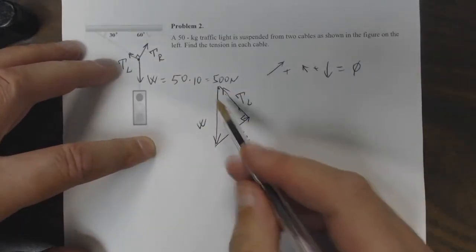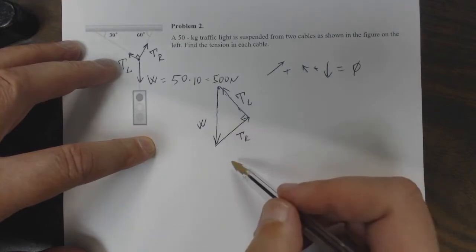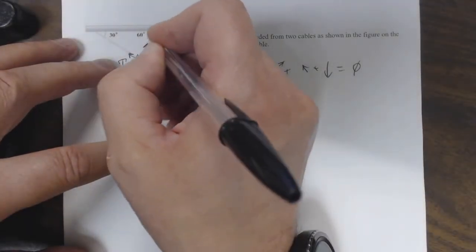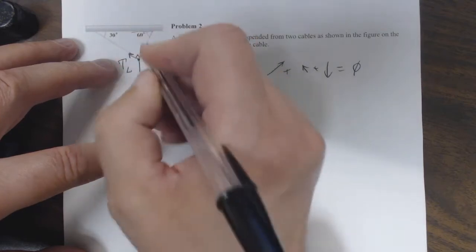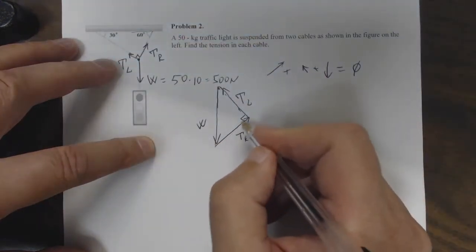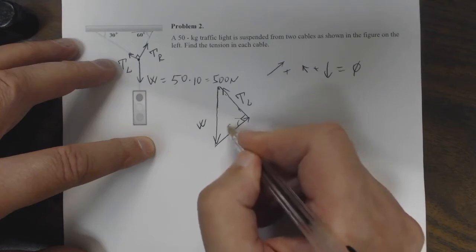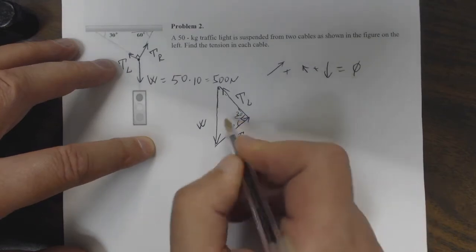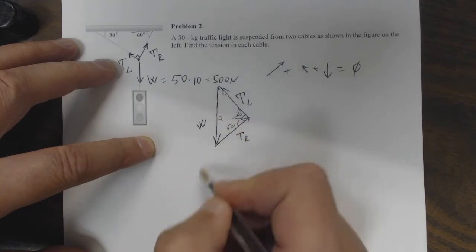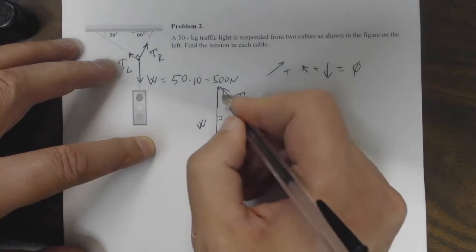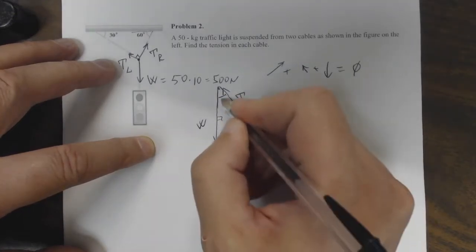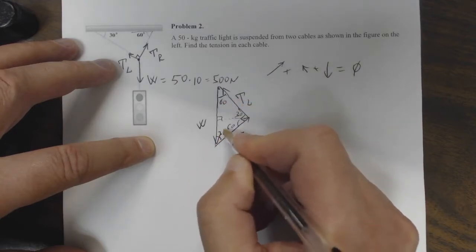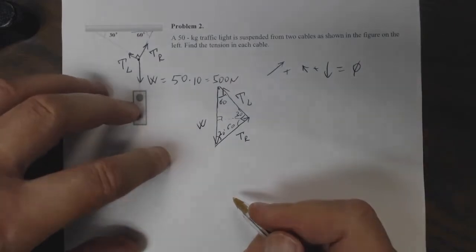And so somewhere here we should have 30 and 60. That should be 30. That should be 60. That should be 30. Now we can solve it.